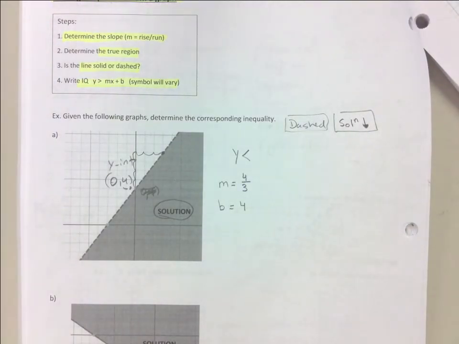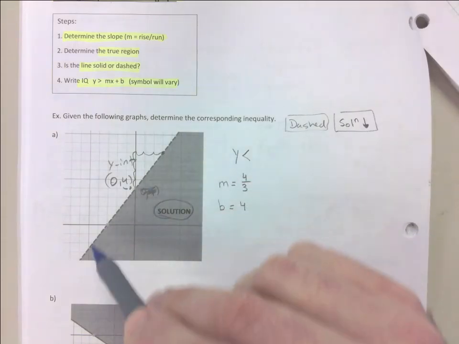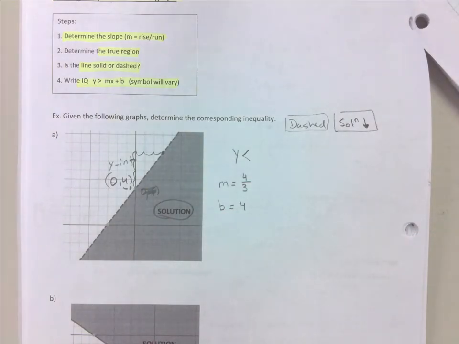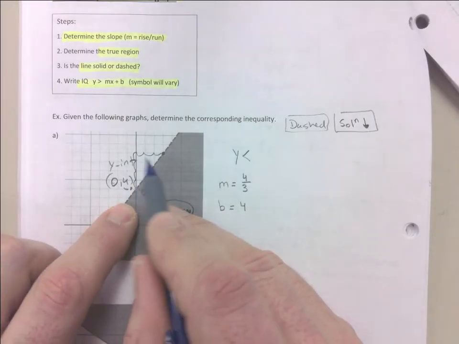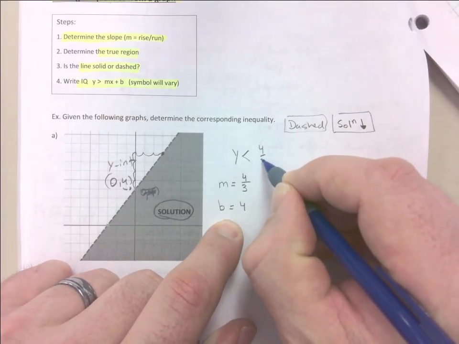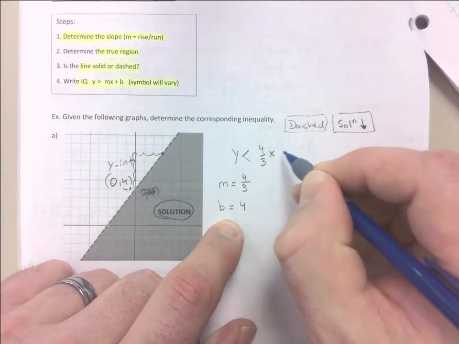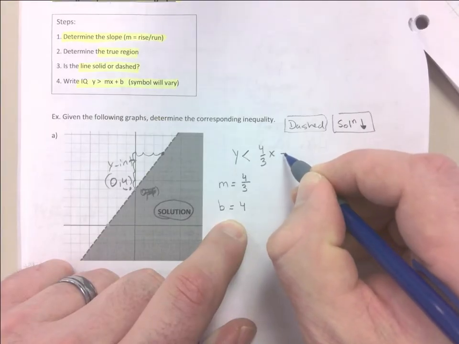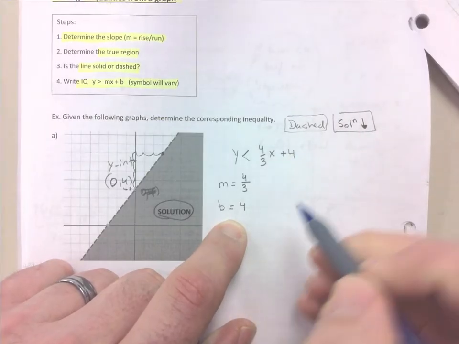Can I just ask you one more time? Ask yourself, is it a positive or a negative slope? This is going up from left to right, so it should be a positive slope. Okay? And it's diagonal, so there is a slope. If it's a vertical, not happening, right? So then I have my slope. So now I can just go ahead and say, okay, this is 4/3 x plus 4, and you're done.